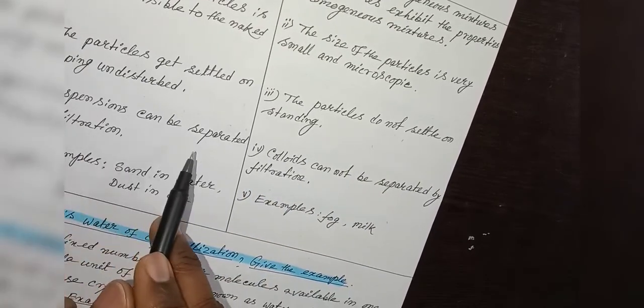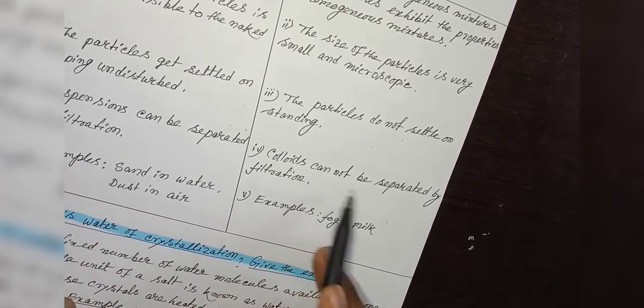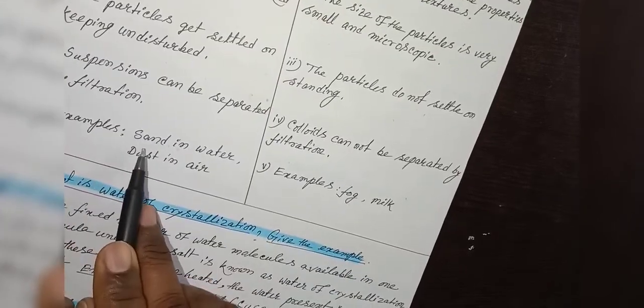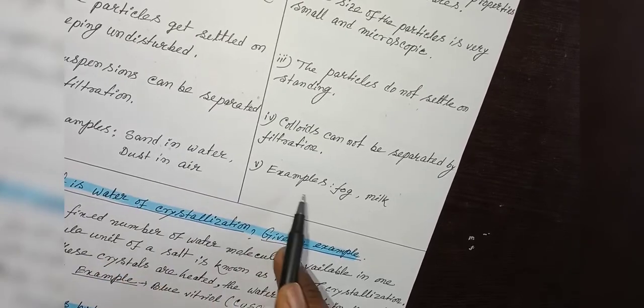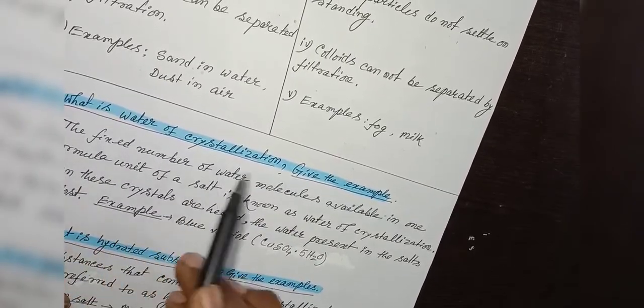Suspension can be separated by filtration. Colloid cannot be separated by filtration. It is the most important point. Example of suspension: sand in water, dust in air. Example of colloid: fog, milk. What is water of crystallization?